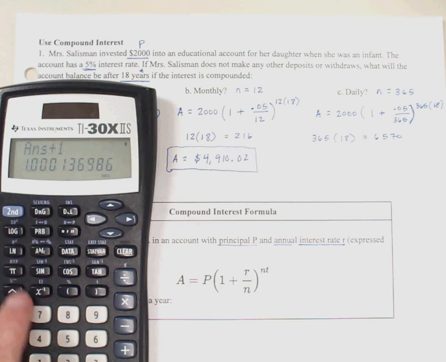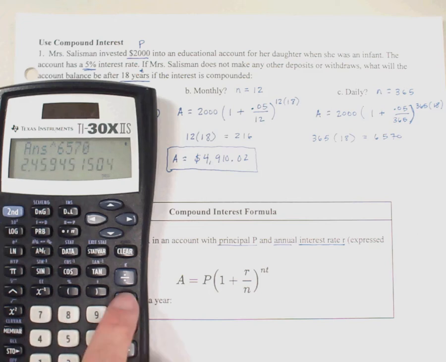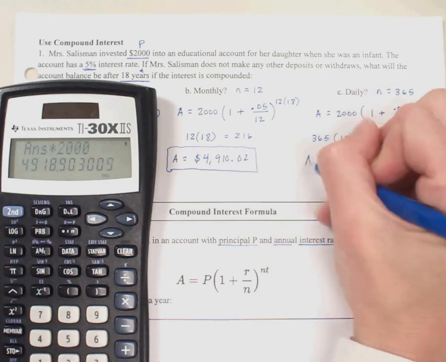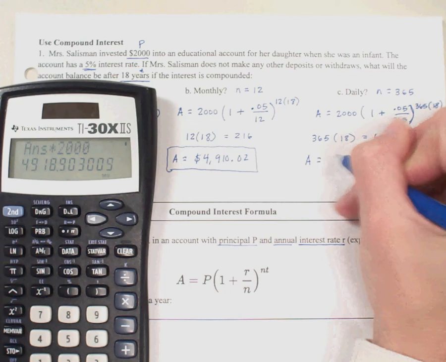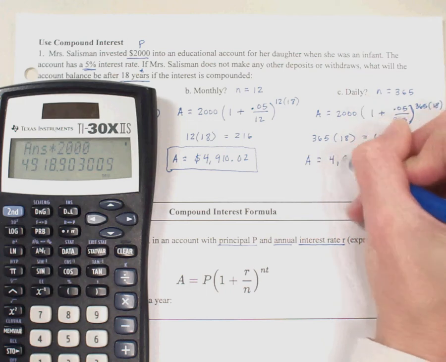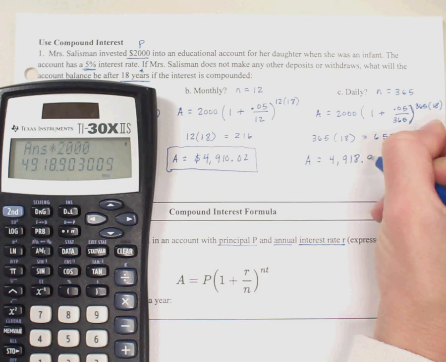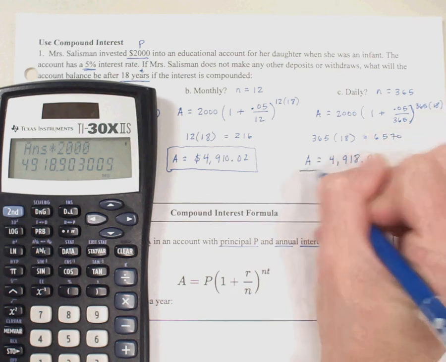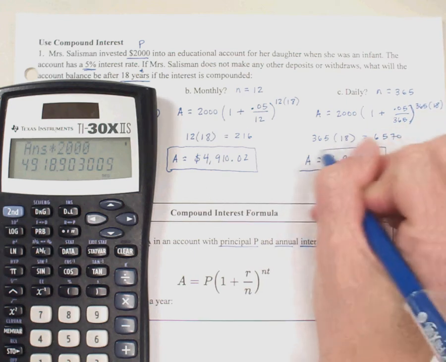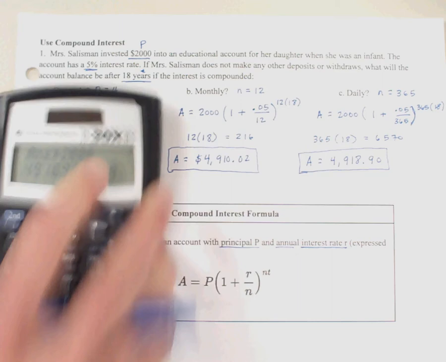Now I'm going to raise this to the power of 6,570. Then multiply that by the principal 2,000. Okay, the final account balance would be $4,918.90. As you can see, the more we compound the interest, the higher the account balance.